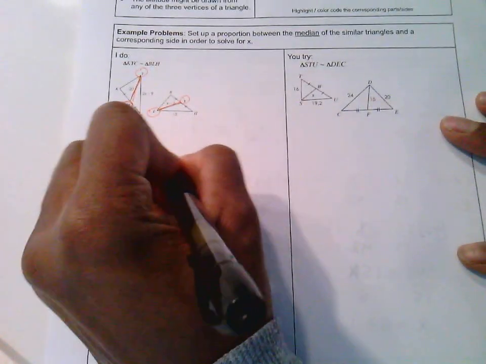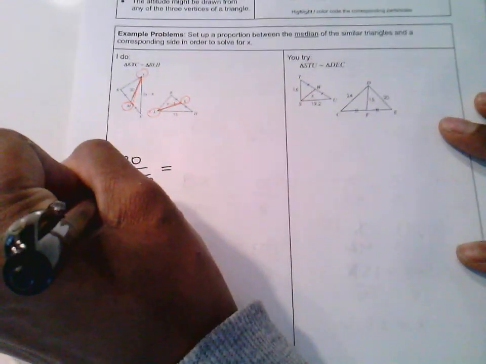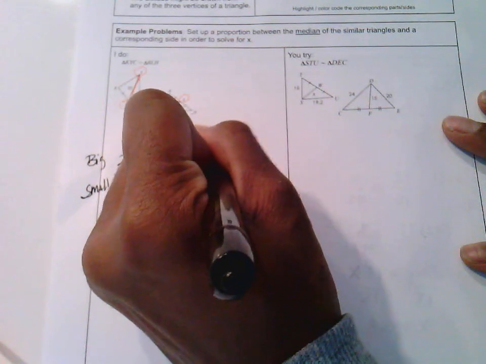And so we have 20 over x minus 5 is equal to, and we're going to do big over small, so that's 2x minus 9 over 15.